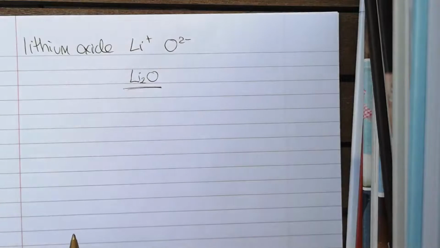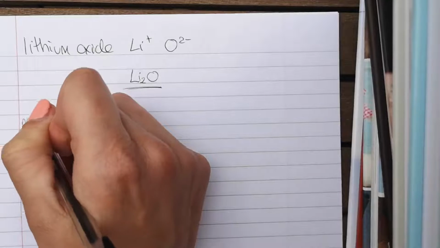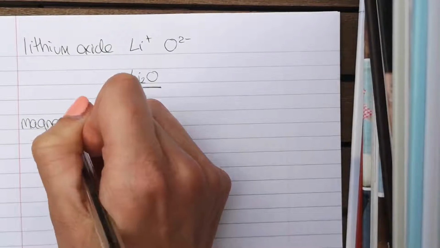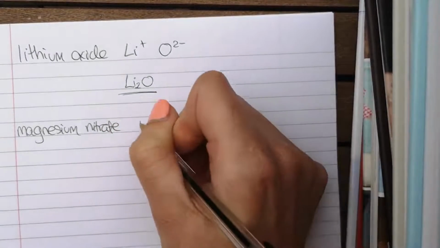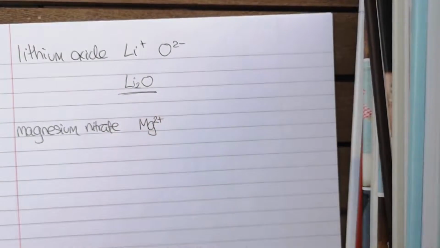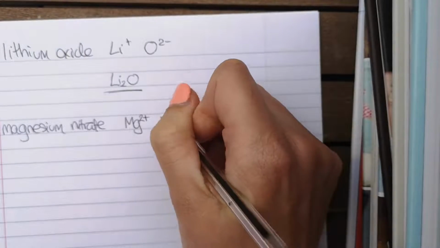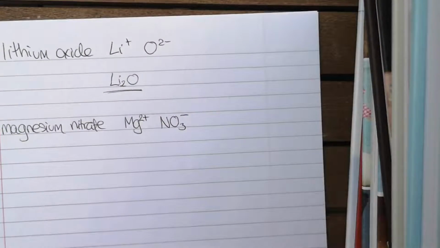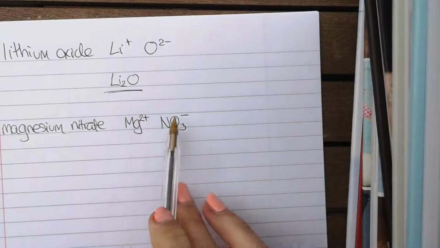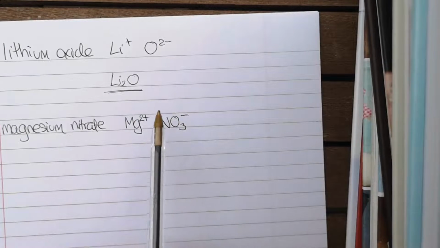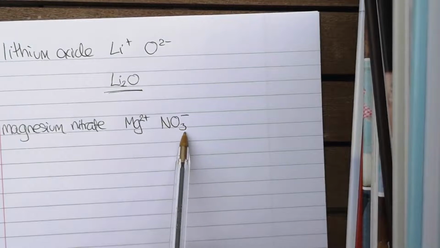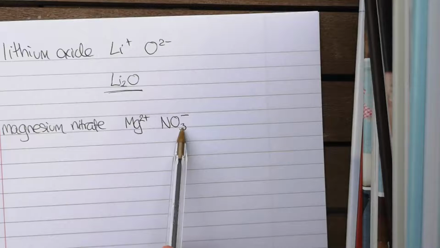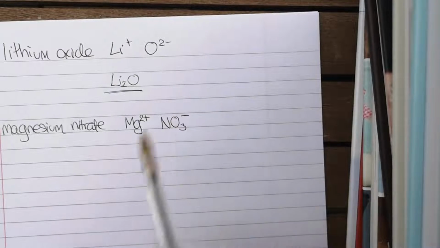Now sometimes you might need to use brackets. I'm going to show you this using magnesium nitrate as my example. Magnesium is in group 2, so it's a 2+ ion. Nitrate is one of those compound ions we need to learn, it's NO3-. Now you can see here we've got 2 positive charges and 1 negative charge. So we're going to need 2 of this big chunk here. And if we just popped a 2 at the bottom there, it would look like we had 32 oxygens. So we need to put the whole NO3 chunk in brackets.